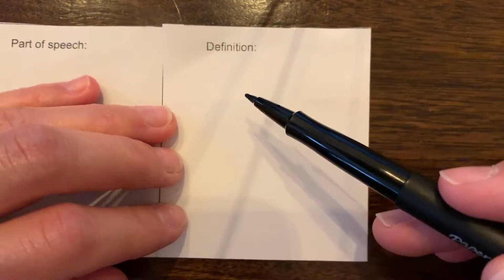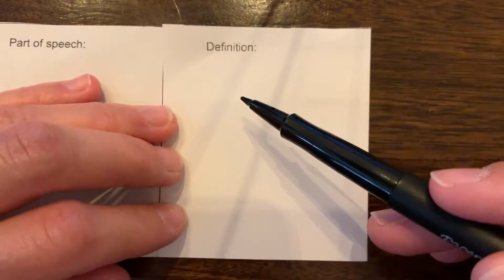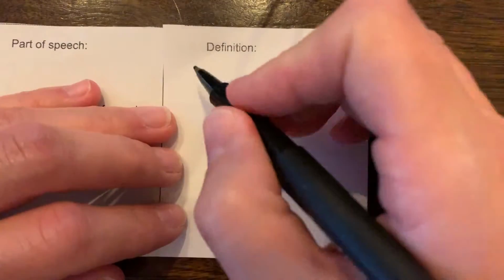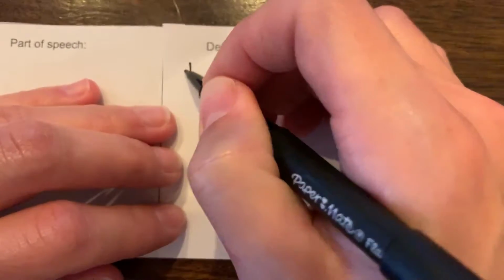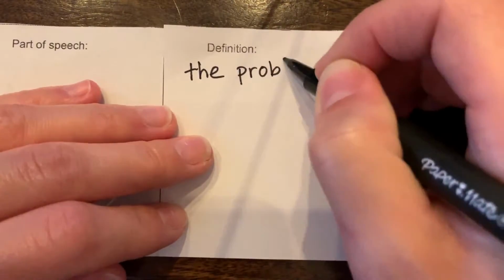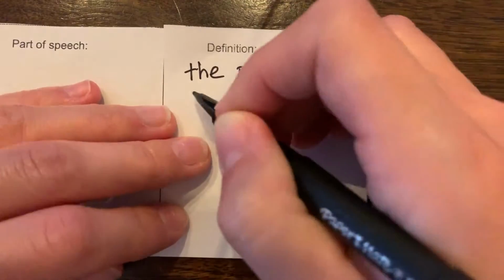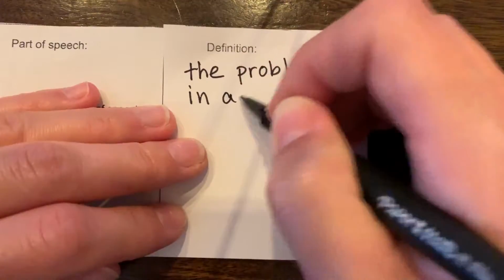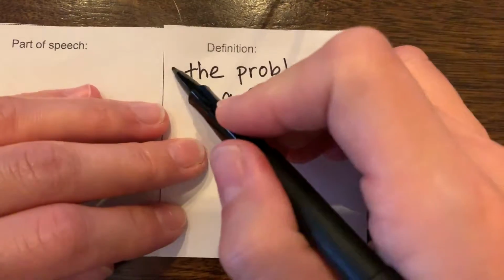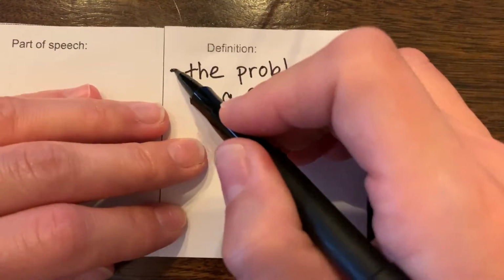One meaning, if we are talking about a story, conflict is the problem in a story. So that's my first definition, okay?